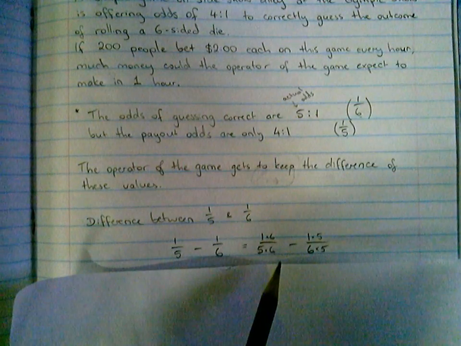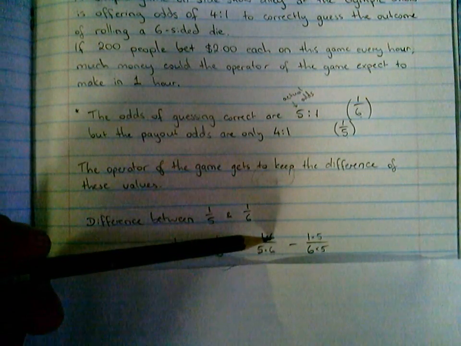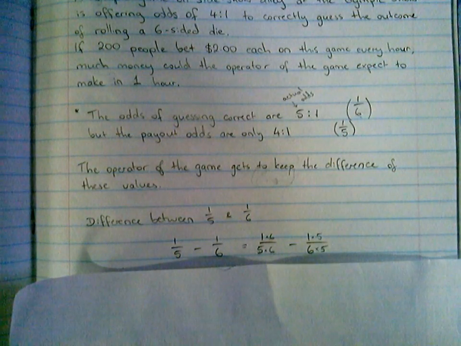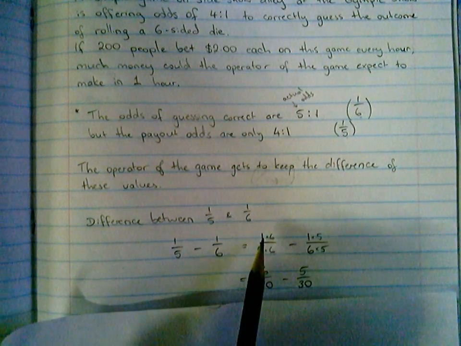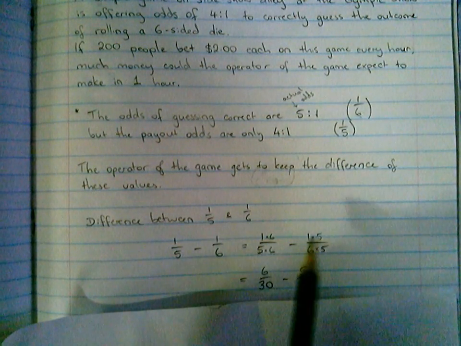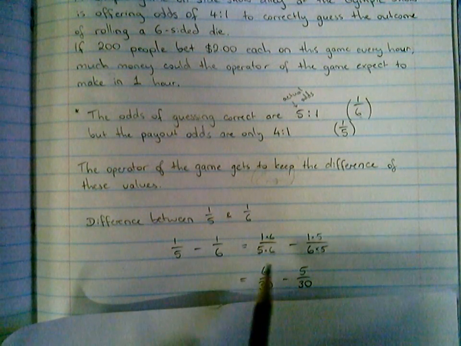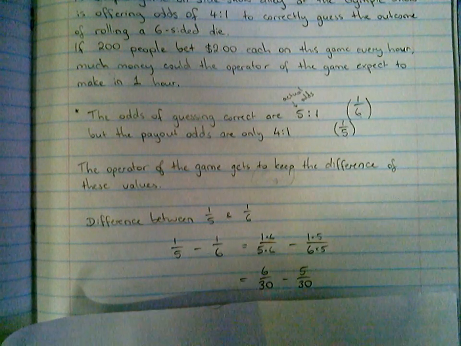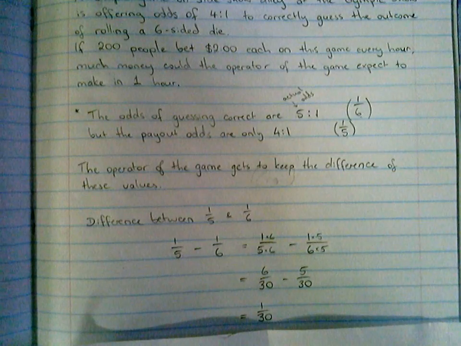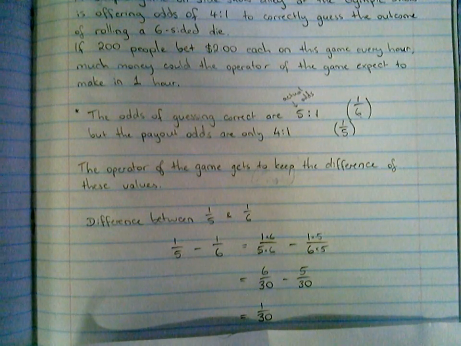What I do to the bottom I must do to the top, so if I multiply this by 6 I must multiply that by 6, and likewise if I multiply this by 5 I must multiply that by 5. Which simplified, 6 times 1, or 1 times 6 I should say, is 6, and 1 times 5 is 5, 5 6s are 30, and 6 5s are 30. I've got my common denominator, 6 take 5 is 1, therefore 1/30th is the difference.